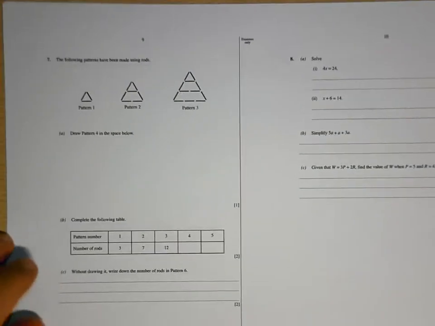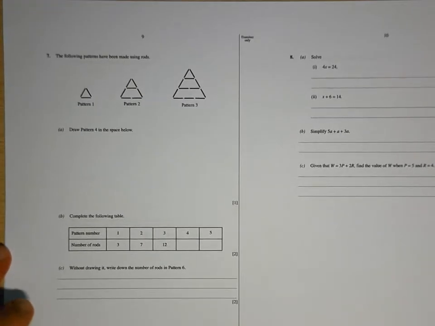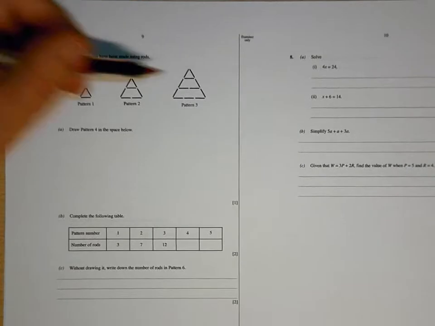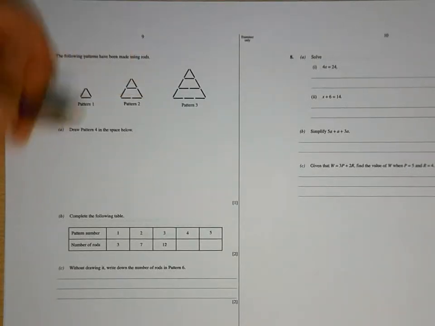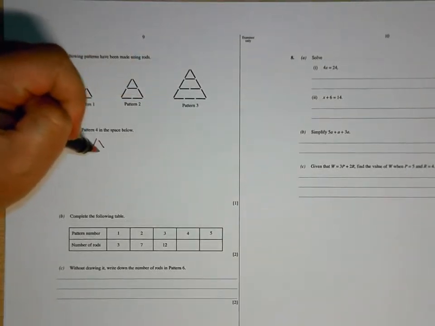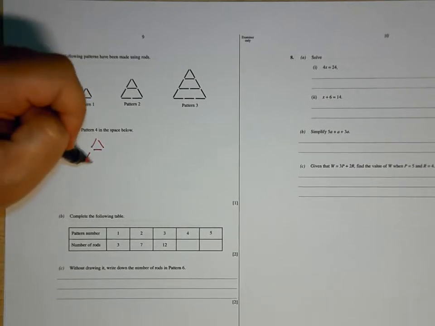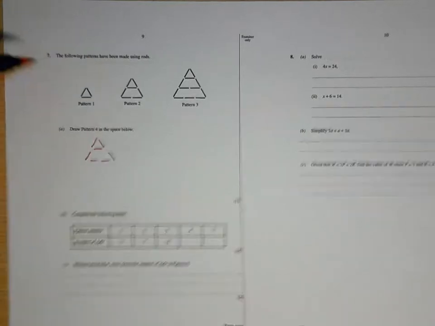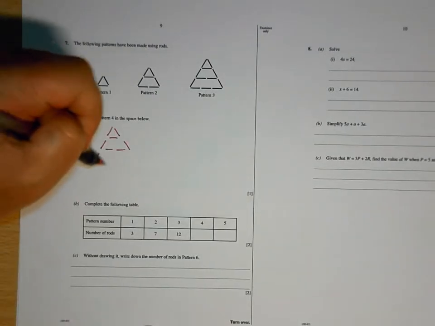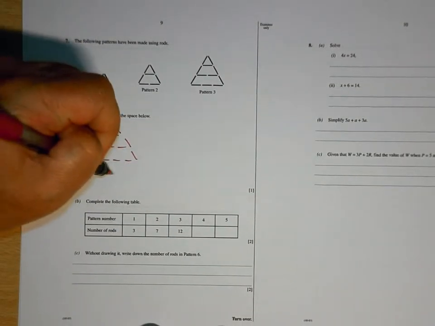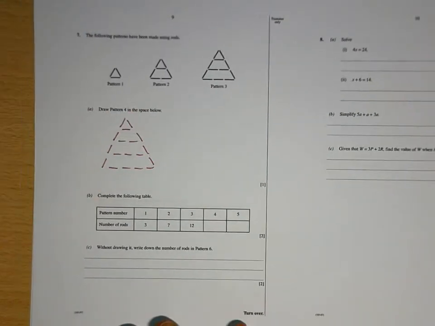Okay, question 7, patterns. So you can see how this pattern is being built up every time. So the next pattern is going to be 4 matches high. So 1, 2, 3, 4.